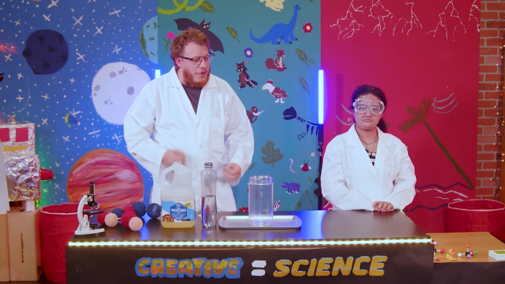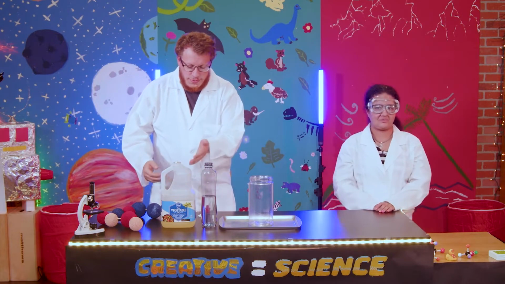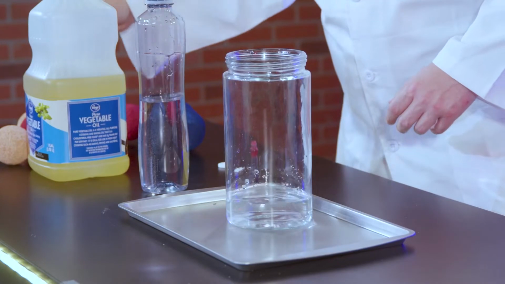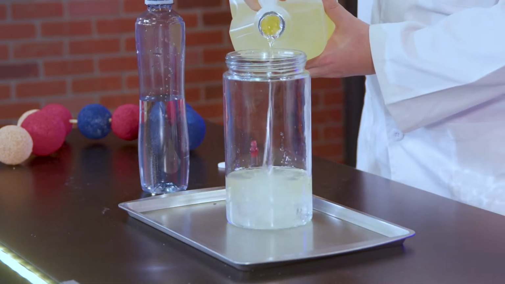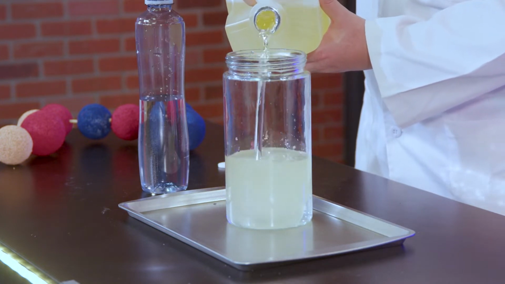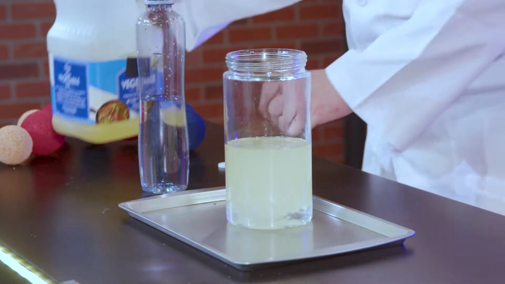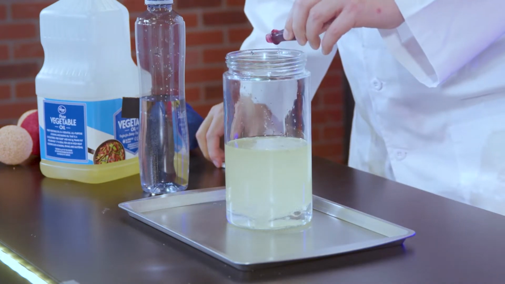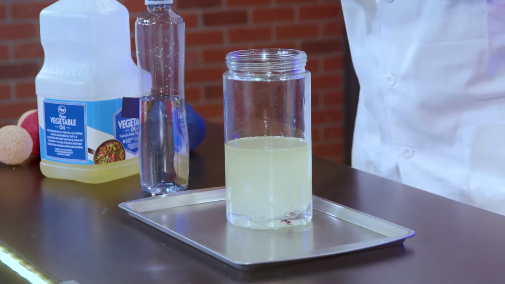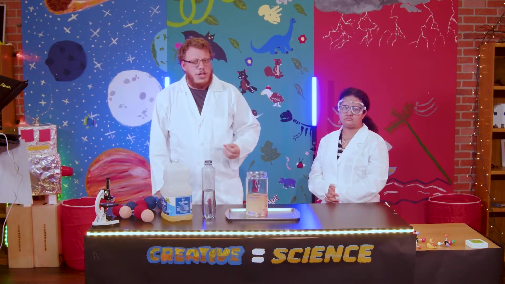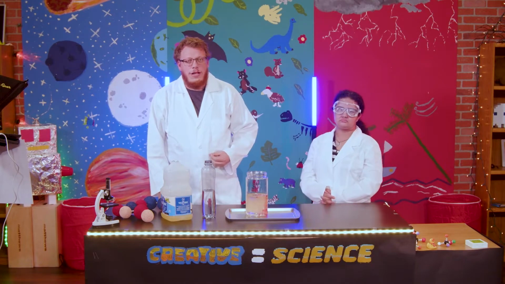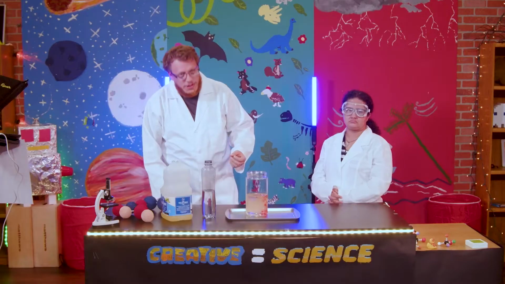Now it's time to make our own lava lamp. We will need a glass, water, vegetable oil, food coloring, and Alka-Seltzer. First, pour the water, and then add the oil. Next, we add the food coloring. And then we break the Alka-Seltzer tablet in half and drop it in. As you can see, the oil has changed colors, the food coloring, and the Alka-Seltzer is bubbling.